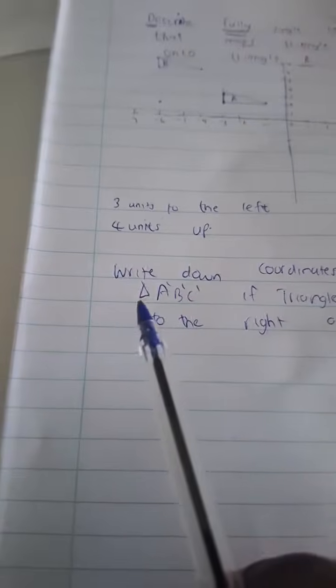So I just want to look at this, guys. Here we are asked to write down the coordinates of the vertices of this triangle ABC if triangle A is translated 6 units to the right and 1 unit down.